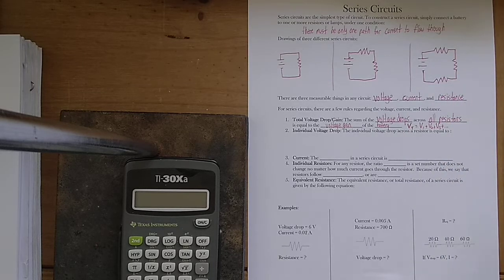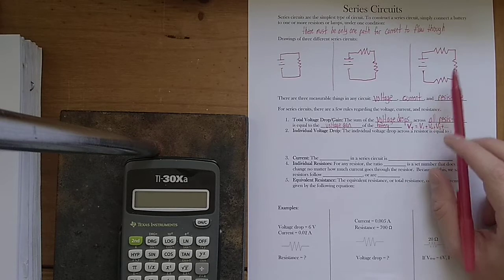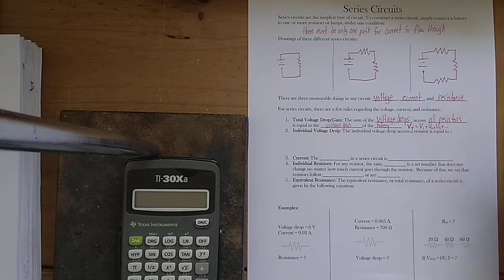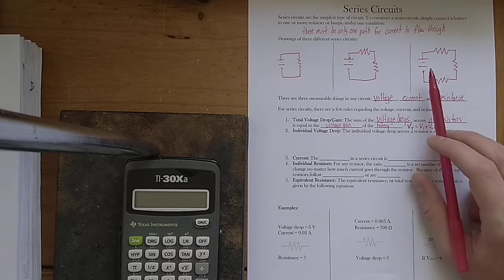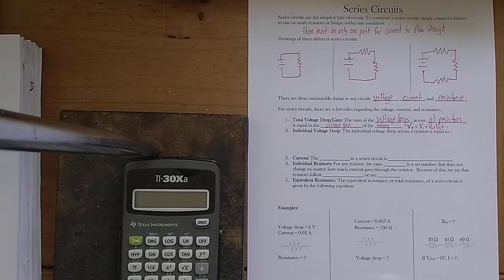What we find is that if you were to take the voltage drop for all 3, or for however many resistors you have, and add it up, that's the total voltage drop of the circuit, and that should be equal to the voltage gain for the battery. So, let me show you how this works.